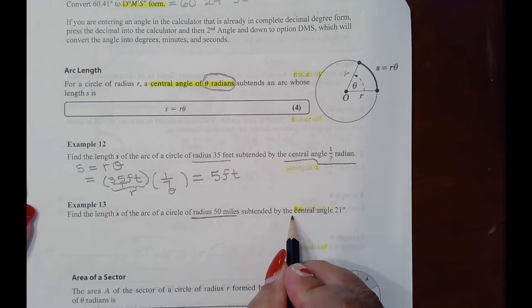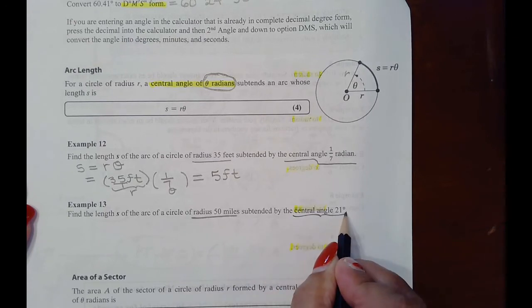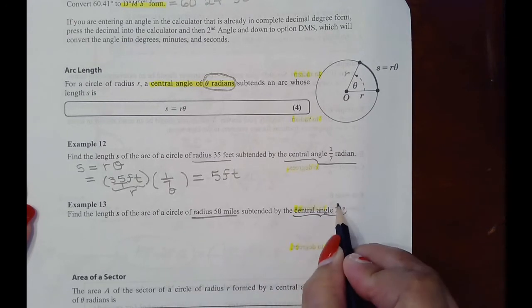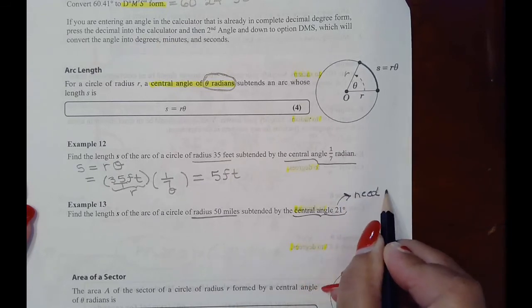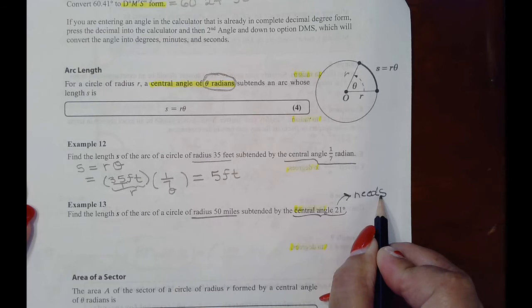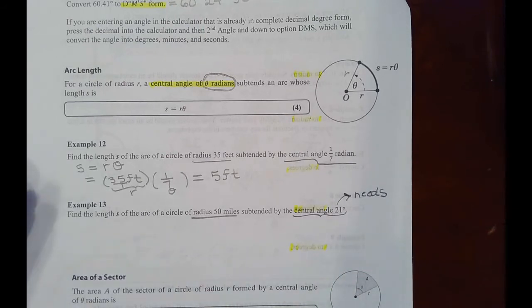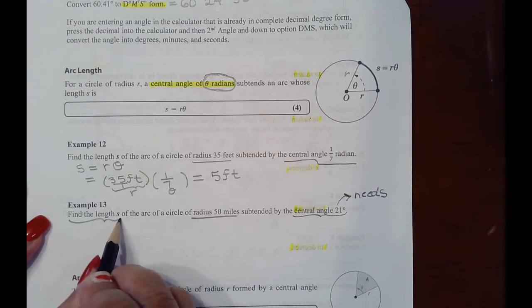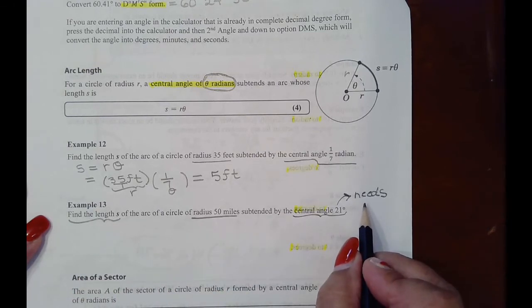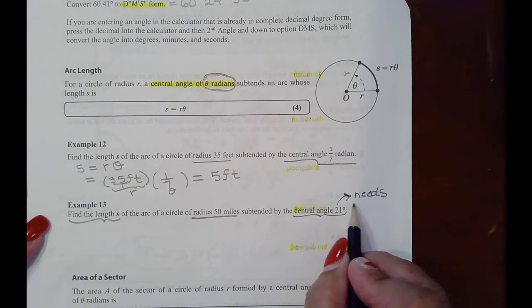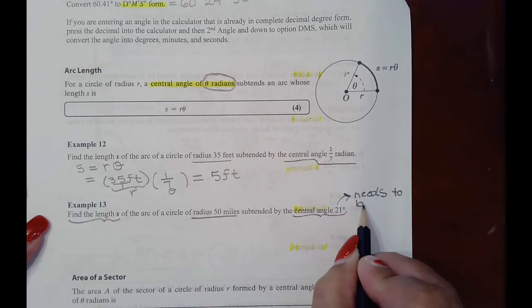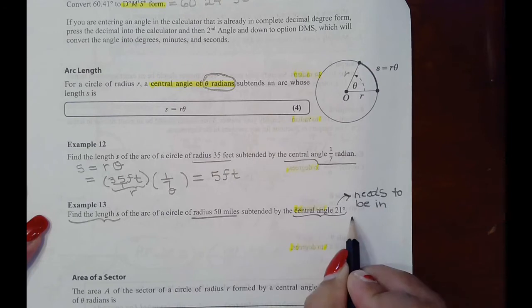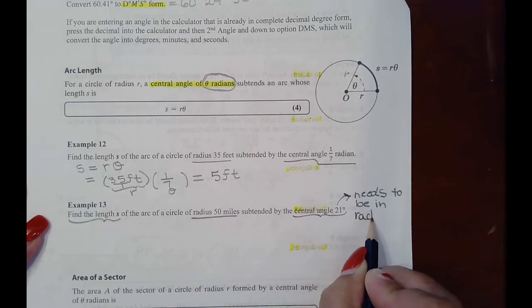Okay, notice that this time the central angle is in degrees and this needs to be in radians. And you can convert it right while you're plugging it into the arc length formula, which is what they're asking you to find. It says find the arc length S. So this central angle needs to be in radian form.